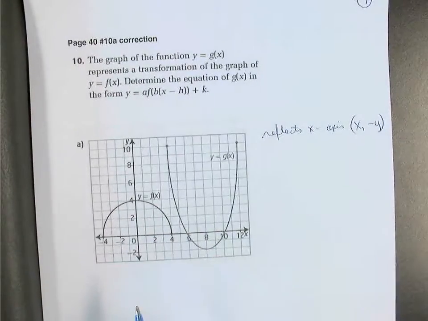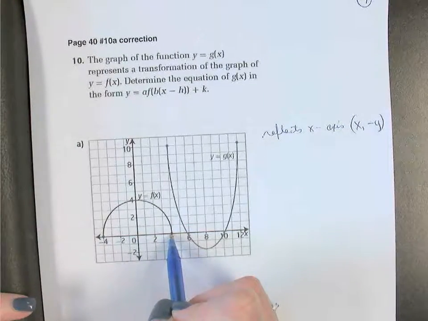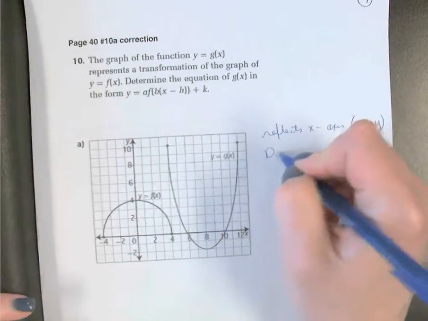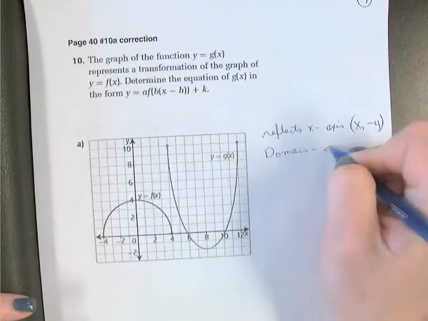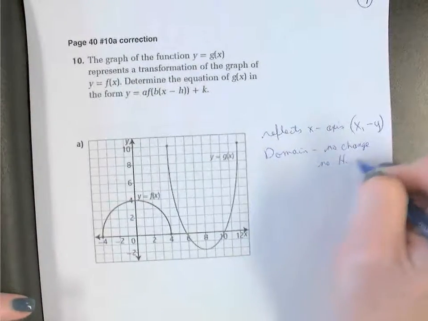Then I'm going to compare my domain and range. My domain goes from -4 to 4, so there's 8 units. Here, if you count, it's still 8 units. So with the domain, there is no change, and therefore that means there's going to be no horizontal stretch.